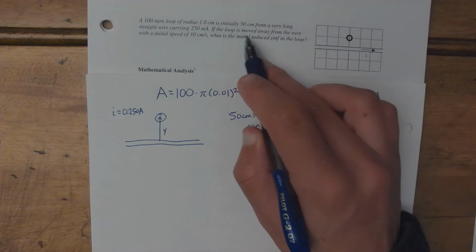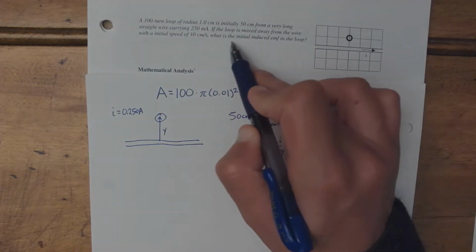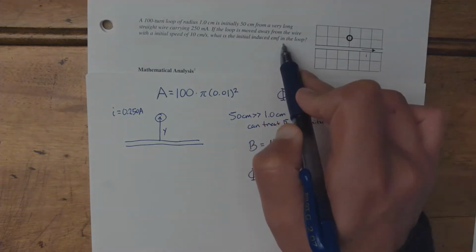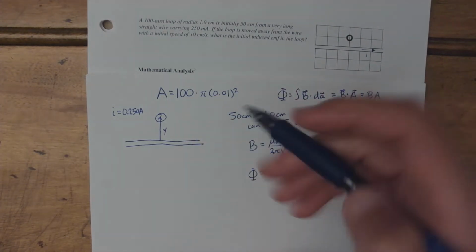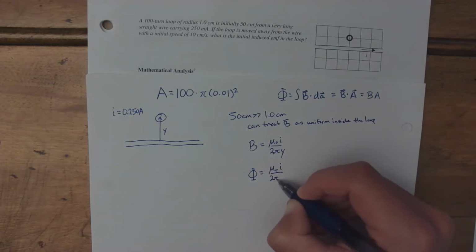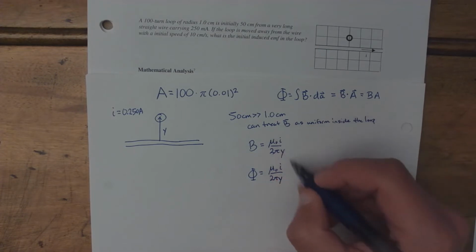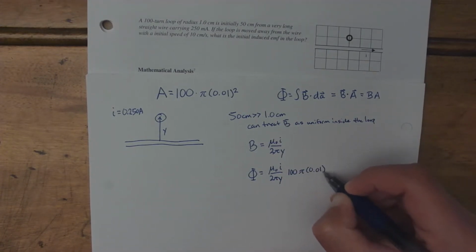I don't even think I finished reading the problem. So it says if the loop is moved away from the wire with an initial speed of 10 centimeters per second, what is the initial induced EMF in the loop? Okay, so the loop is moving away from the wire. The flux is equal to mu naught times I divided by 2 pi y times the area, which is 100 times pi times 0.01 squared.